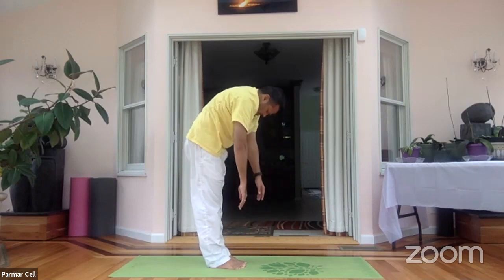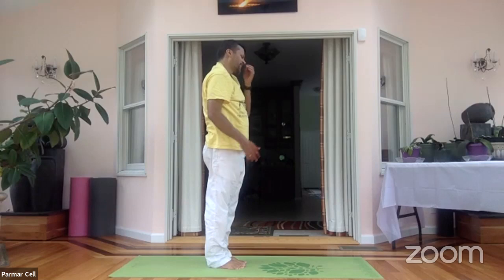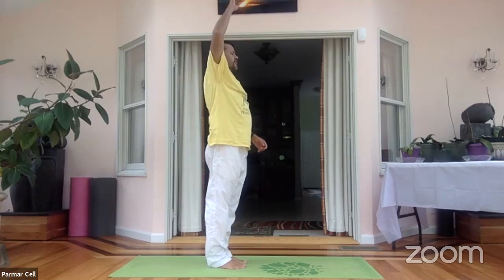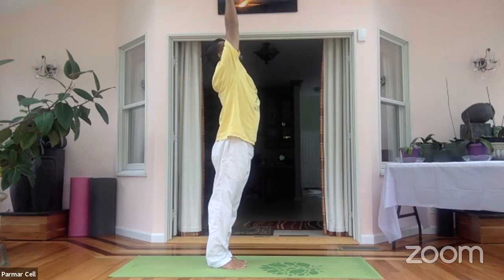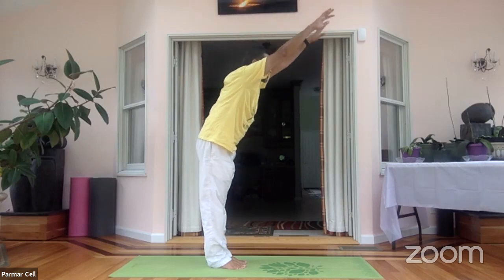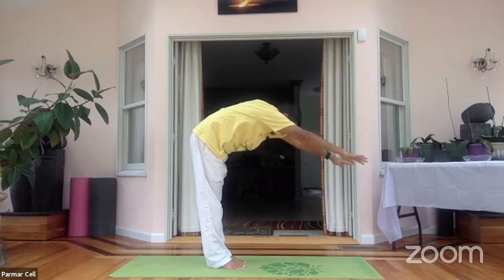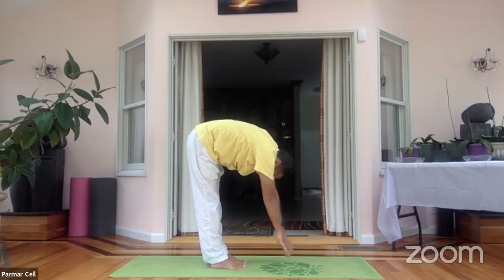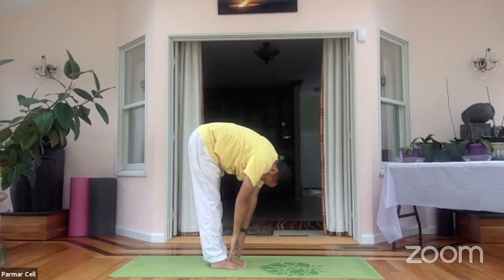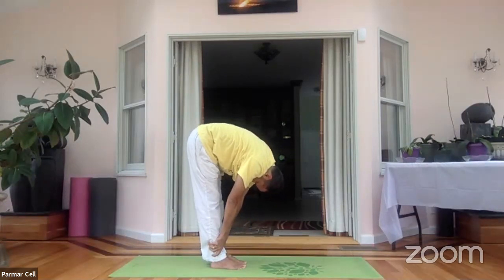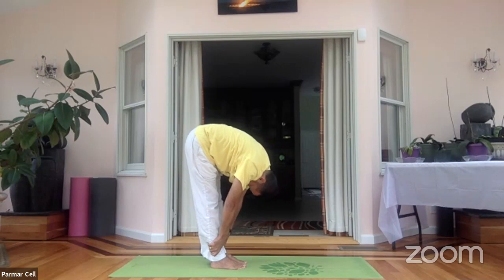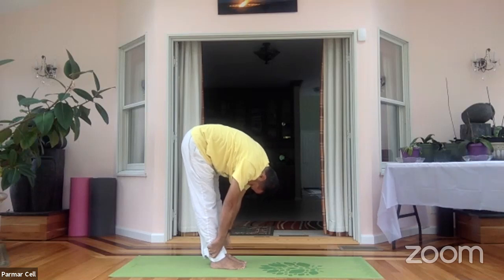Come back up. We are going to go down one more time and feel the difference. If you're going to go a little bit lower this time. Straighten both the hands. Bend from your lower back. And grab hold of the toes, ankle, calf muscles anywhere. Bring your head close to the leg. Every time you exhale, bring it closer.